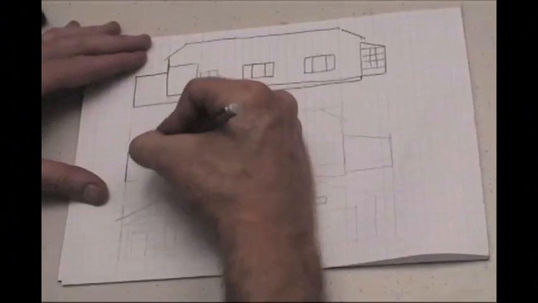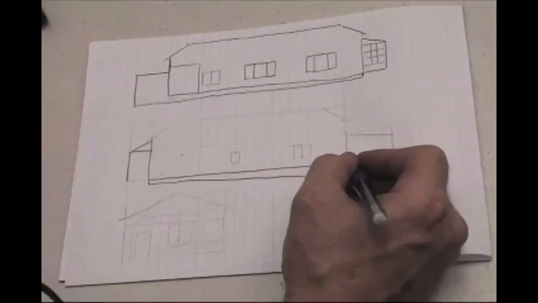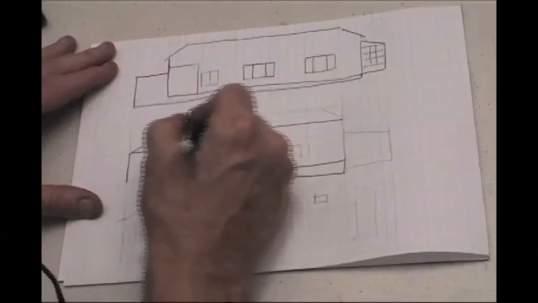These elevations identify the directions that the walls face, give you the wall surface area, and locate the windows. They also show the foundation wall area above grade.